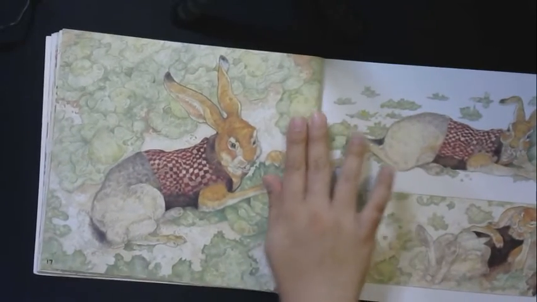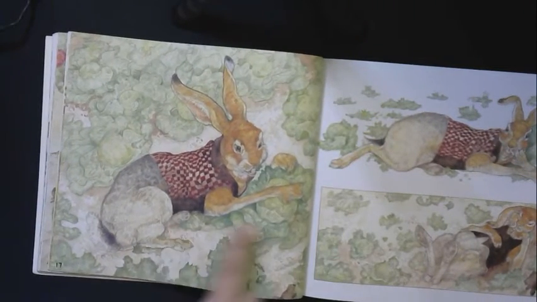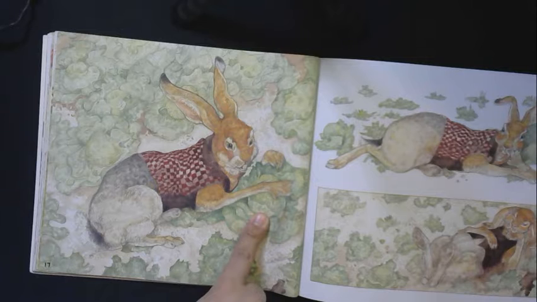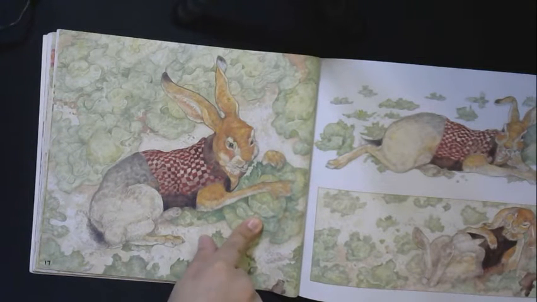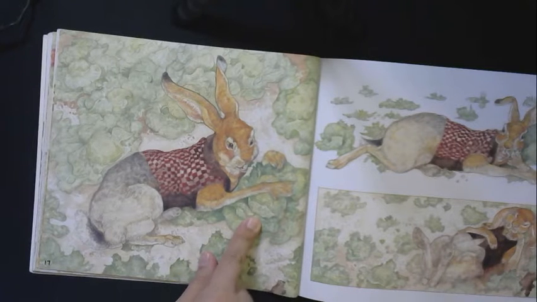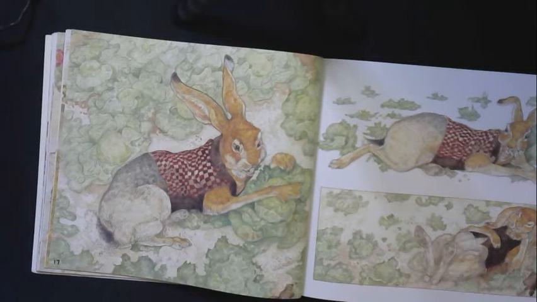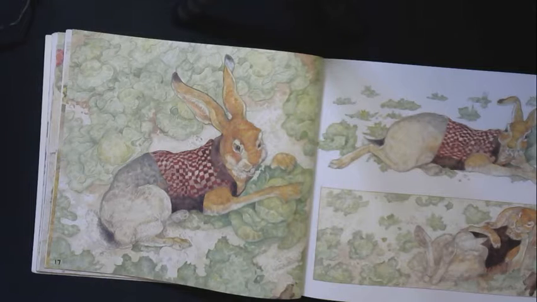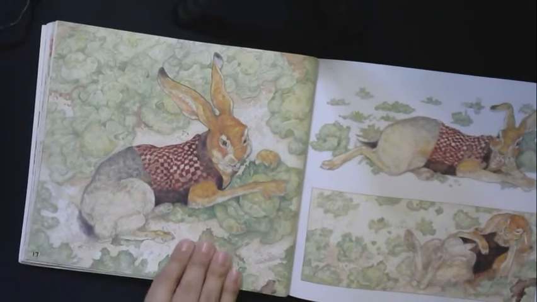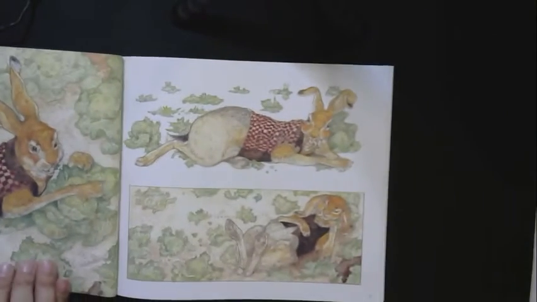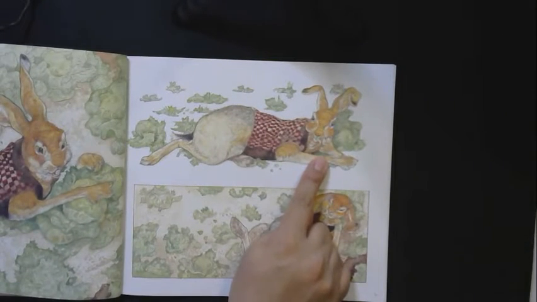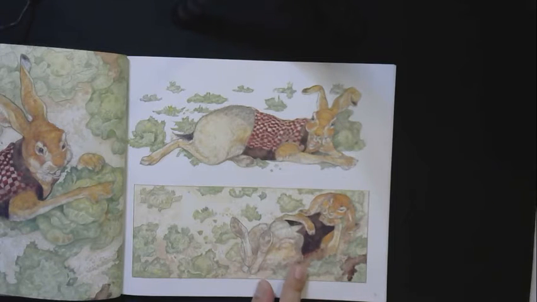And yes, that's what happened. Look, it's in the garden. This seems to be lettuce or something. I think it's lettuce. It could be cauliflower. I guess it could be cabbage. It looks like lettuce, actually. So the hare stopped to get some lettuce. It's eating more lettuce. And it seems to be relaxed. And now it's taking a nap. I guess it ate a lot and it needed a nap.